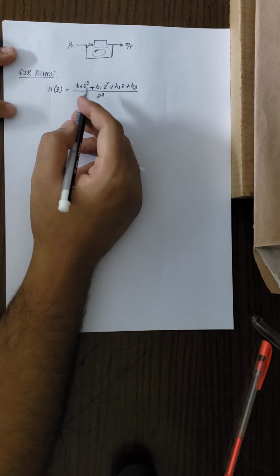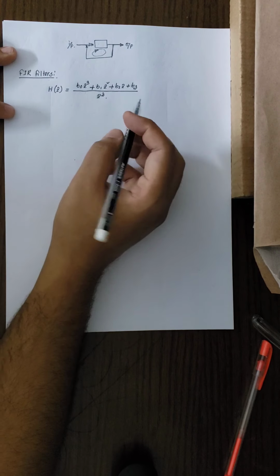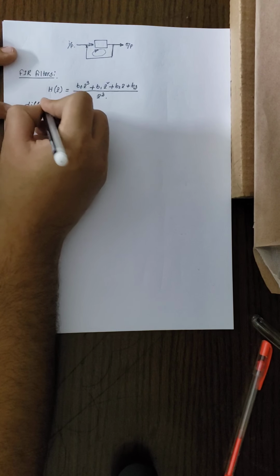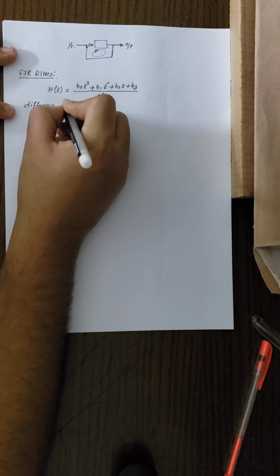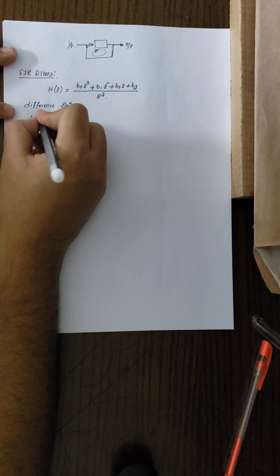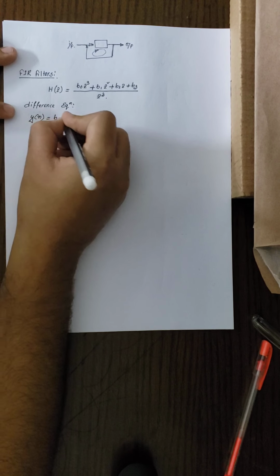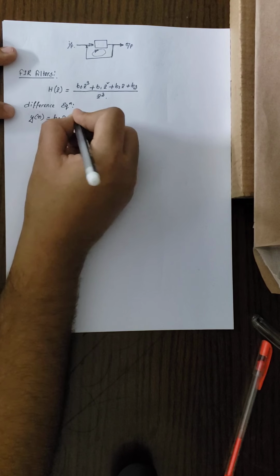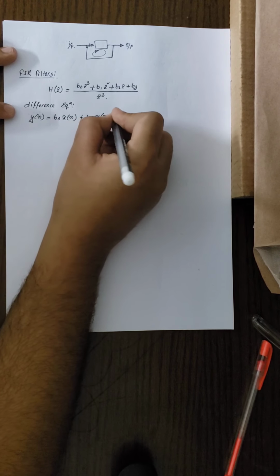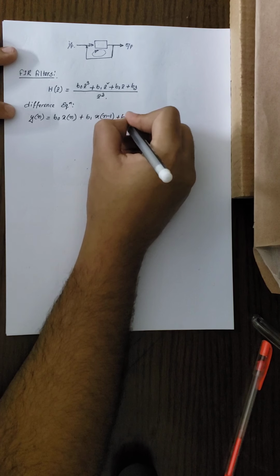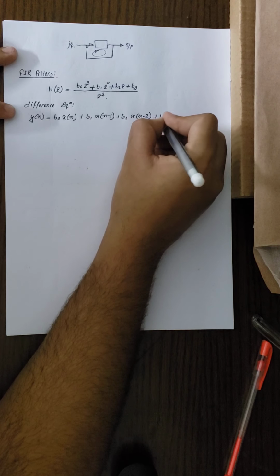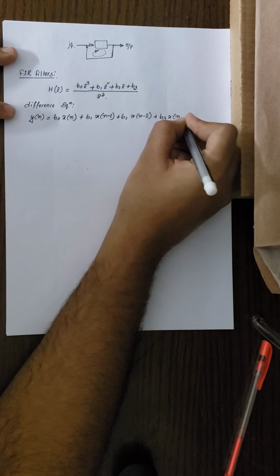So once again, following the previous procedure, we can determine the difference equation. The difference equation is given by y of n is equal to b0 x of n plus b1 x of n minus 1 plus b2 x of n minus 2 plus b3 x of n minus 3.